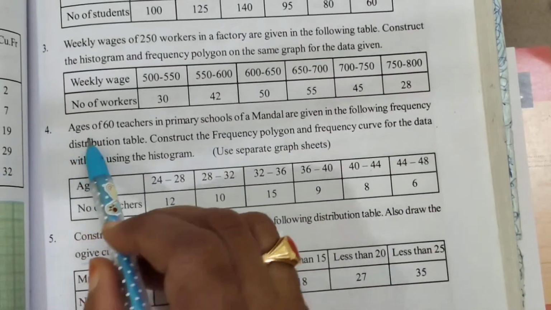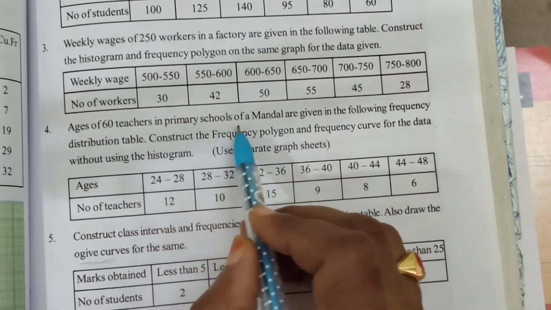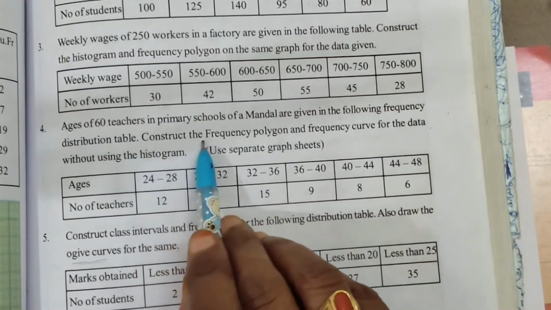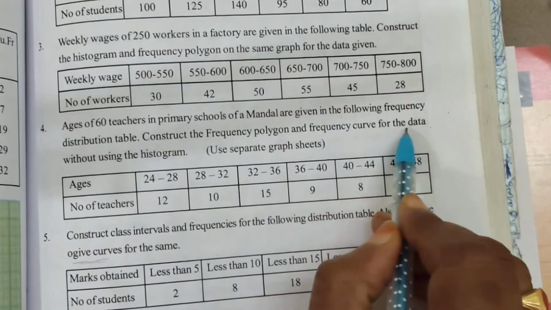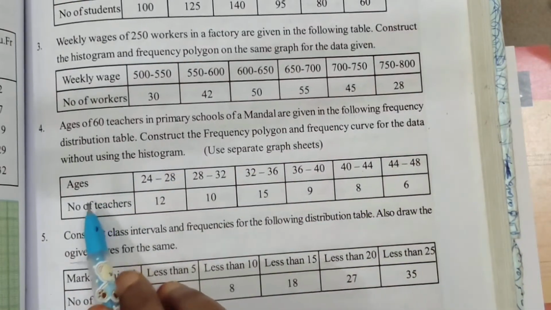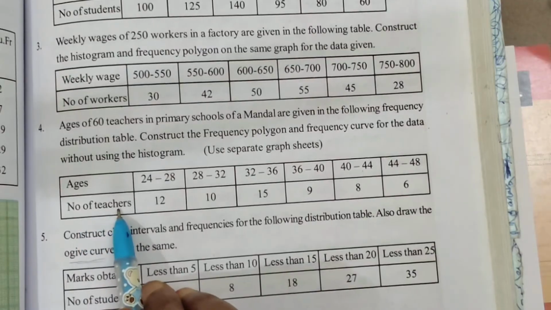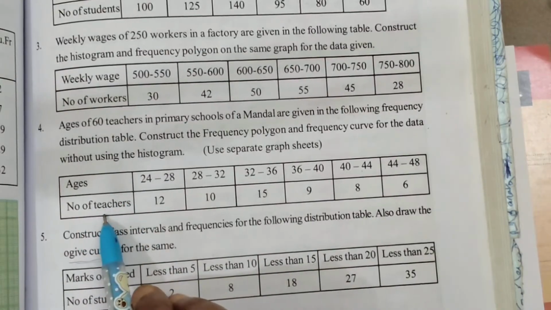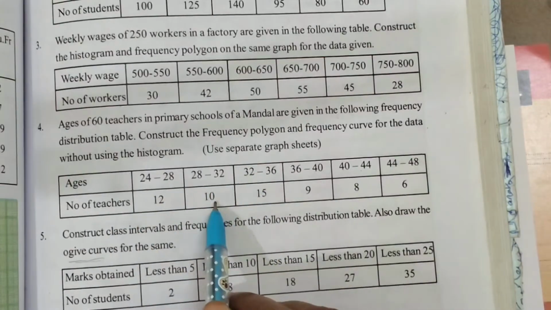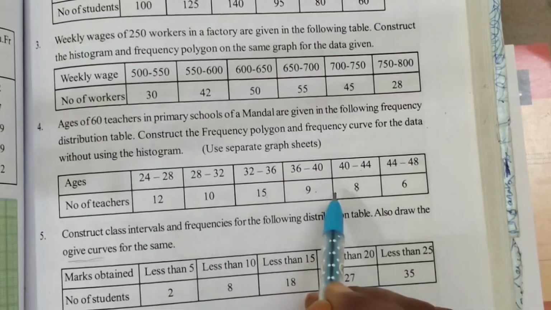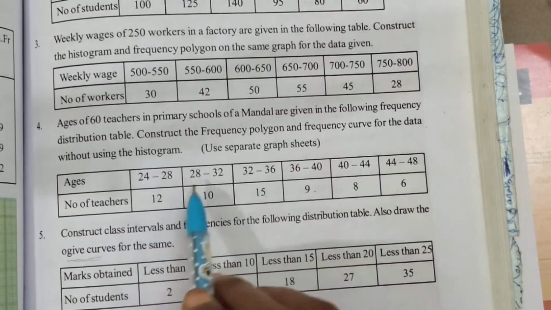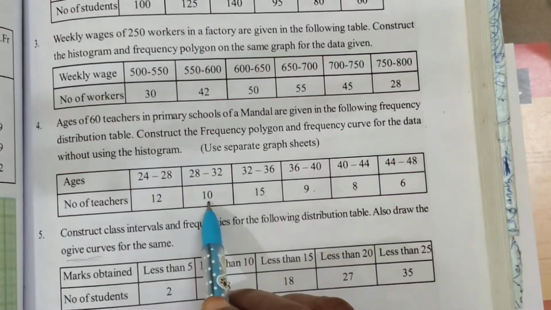Next, the fourth question. The ages of 60 teachers in a primary school of Mandal are given in the following frequency distribution table. Construct the frequency polygon and frequency curve for the data without using the histogram. Here age and number of teachers are given: 12, 10, 15, 9, 8, 6. Between 24 and 28, there are 12 teachers. Between 28 and 32, there are 10 teachers.